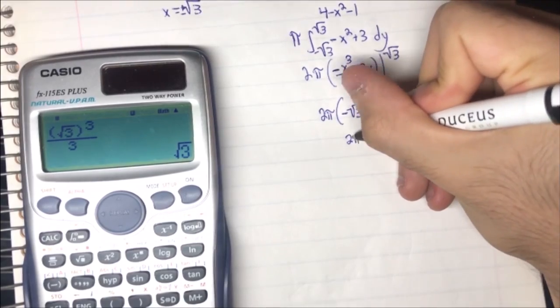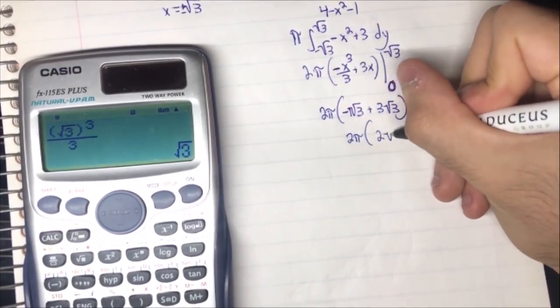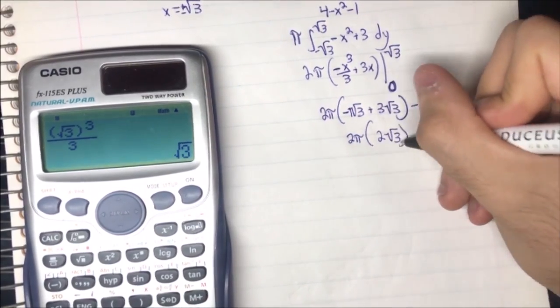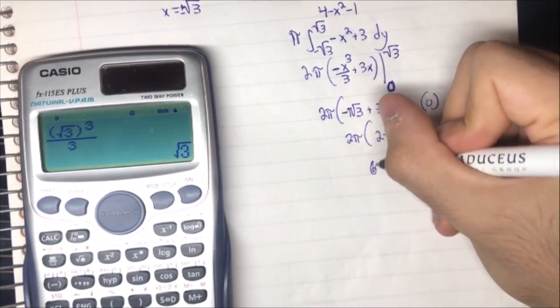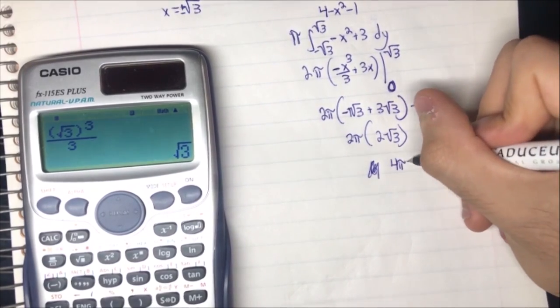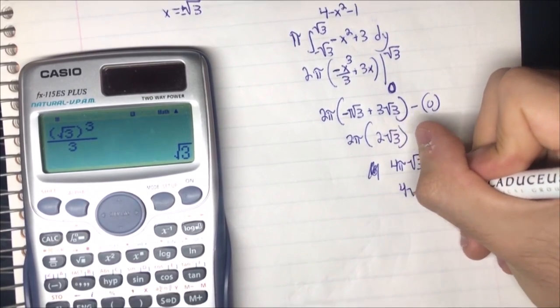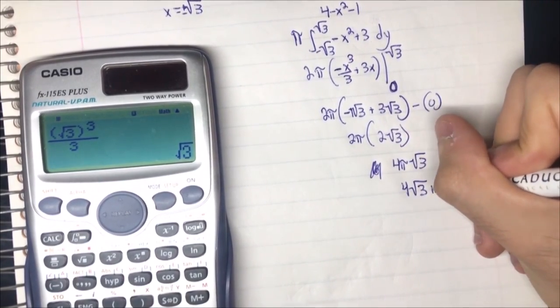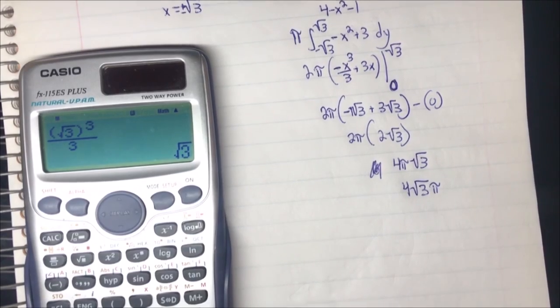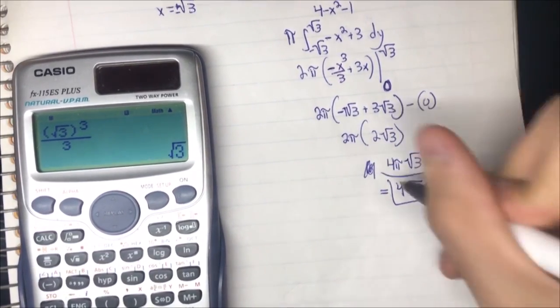So let's see, 2 pi times, and now we have 2 radical 3, so then we multiply this. 2 times 2 is 4, so it's 4 pi radical 3, or I guess this is how you're supposed to write it, 4, and move the pi over here. That's how everyone else has it. All right, so this is your answer.